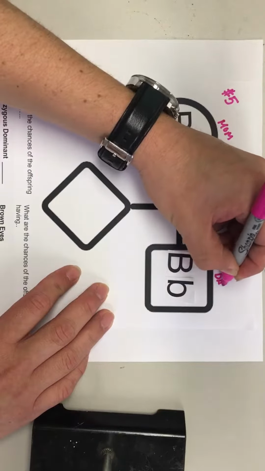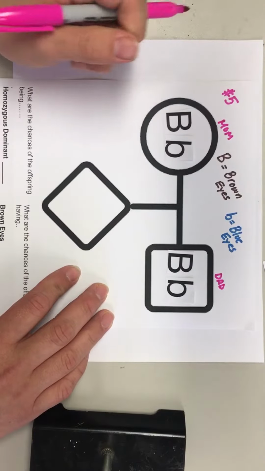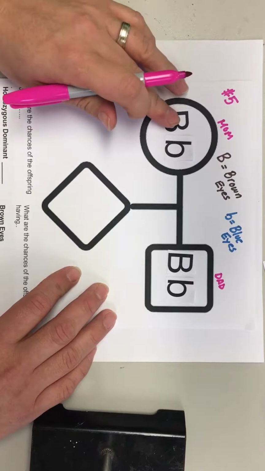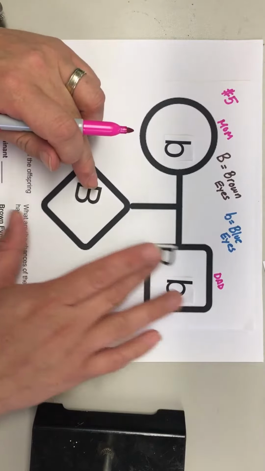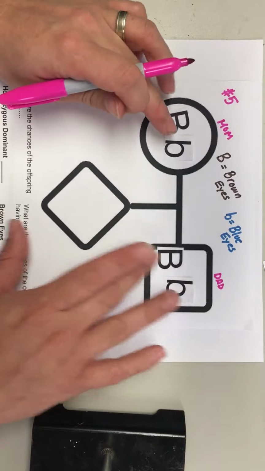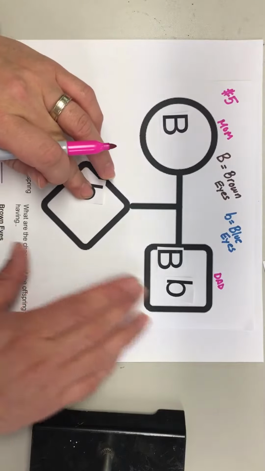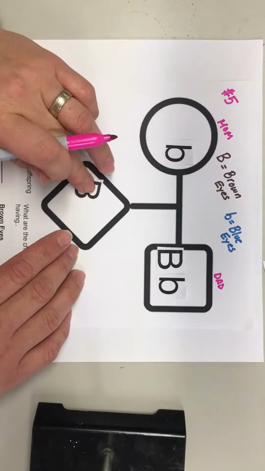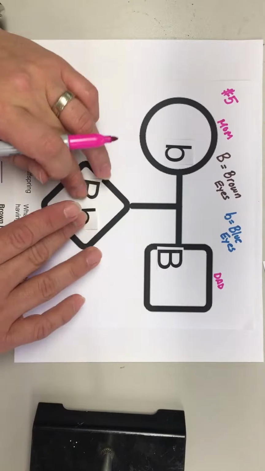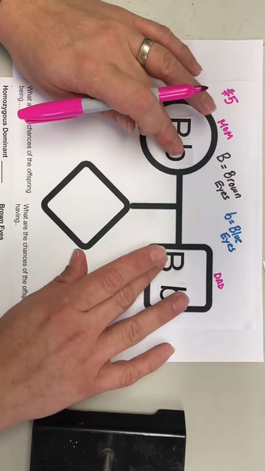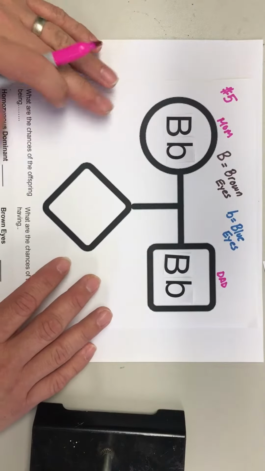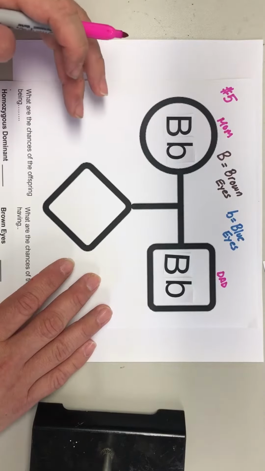Mom and dad both have two types of genes. Mom can give a big B, dad can give a big B. Mom can give a little b, dad can give a little b. Mom could give a little b, a big B, dad can pass on a little b, and so forth and so forth. So there's a lot of options. That's why the Punnett square will help us organize our information.